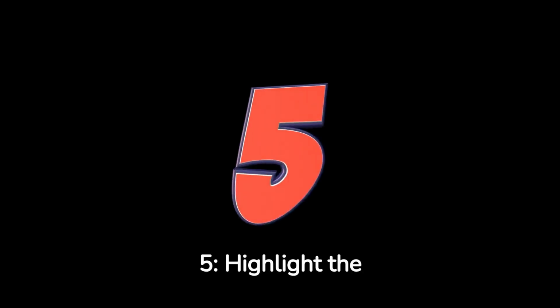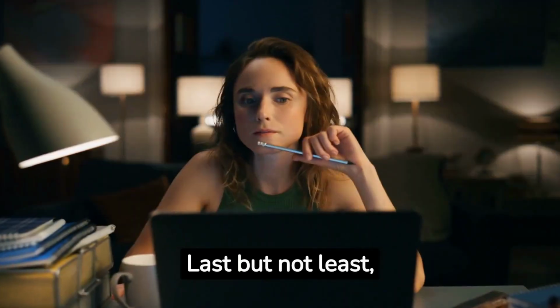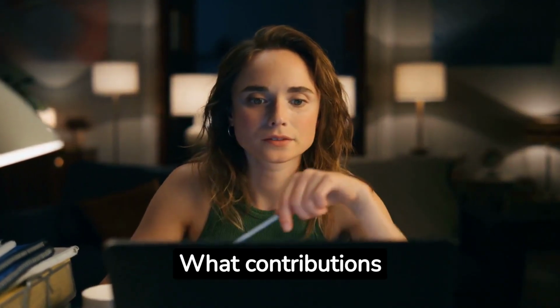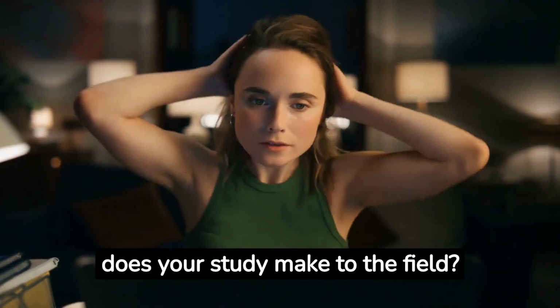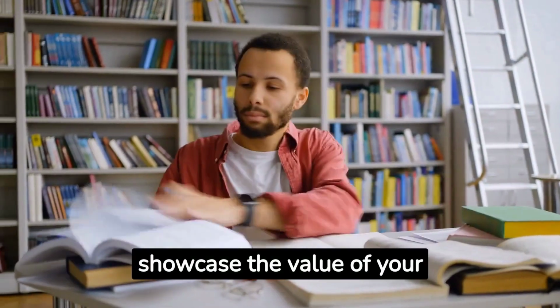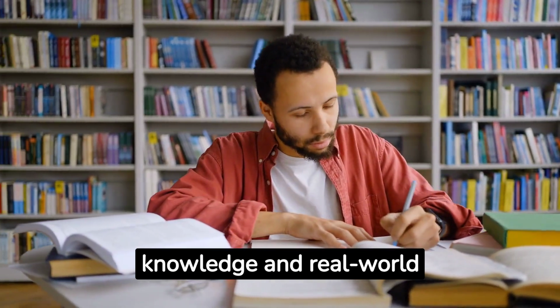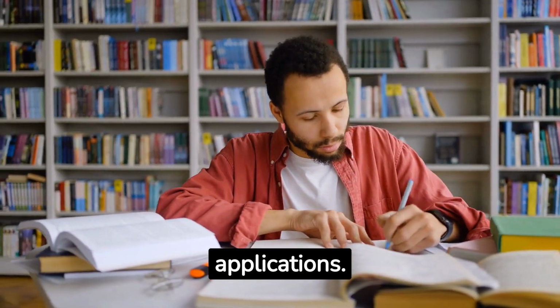5. Highlight the significance of your study. Last but not least, your introduction should highlight the significance of your research. What contributions does your study make to the field? Why is it important? We'll guide you on how to showcase the value of your research and the potential impact it can have on academic knowledge and real-world applications.